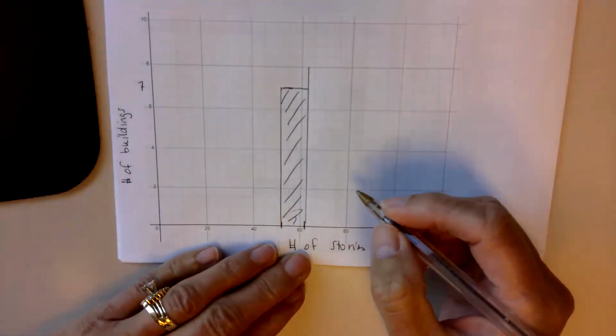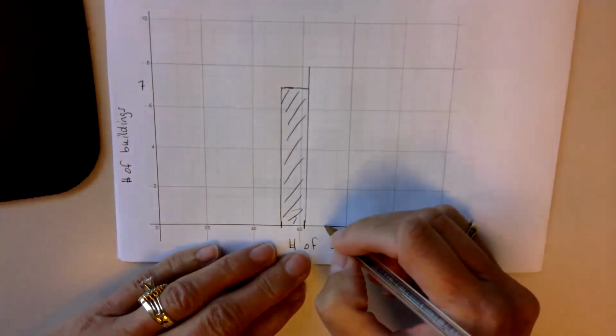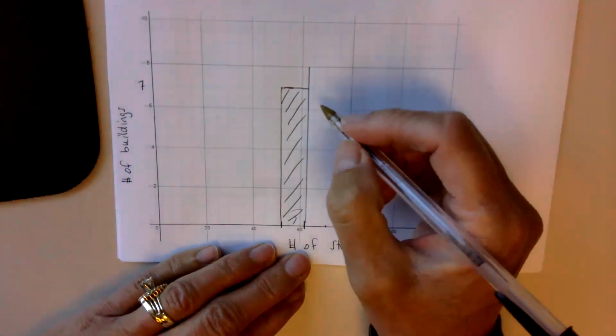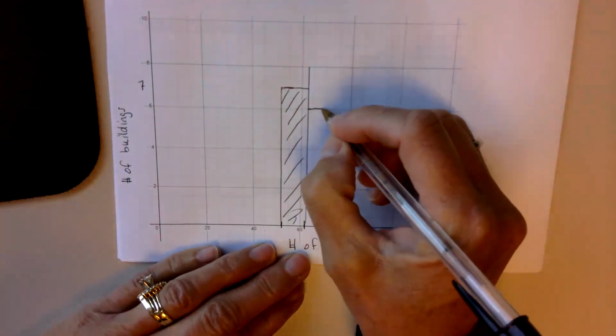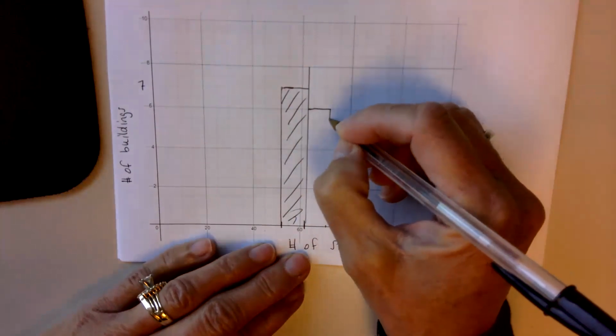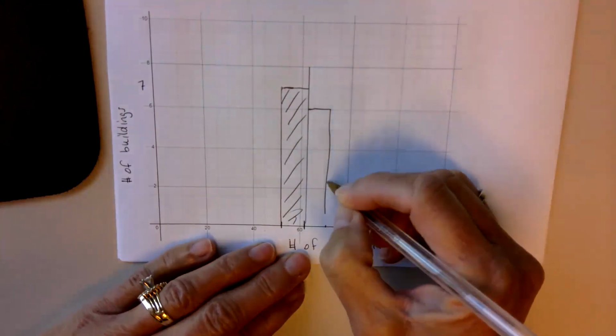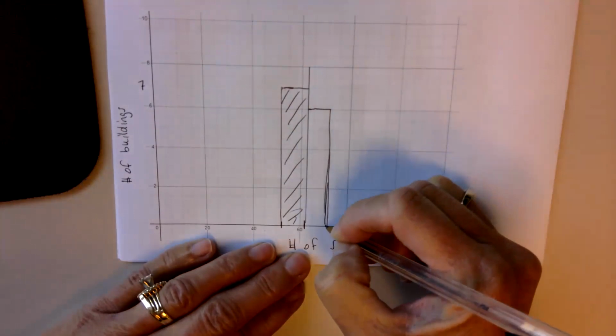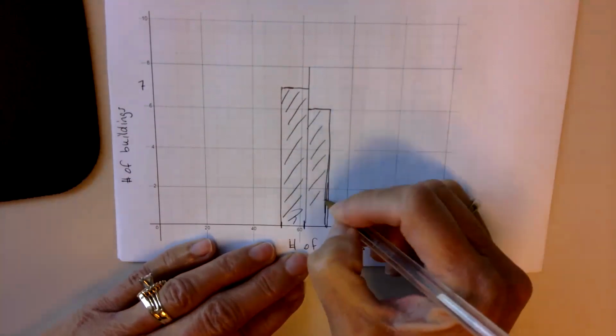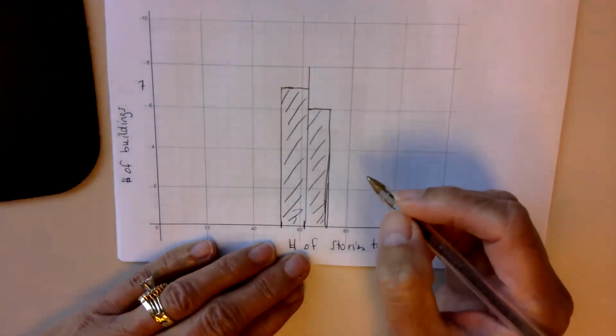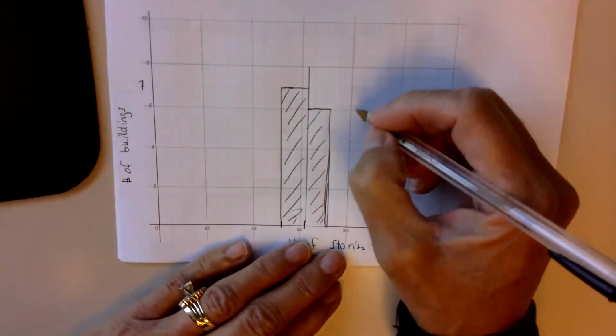And then the next one goes up to 71.5, and there were 6 in that group. So that's going to go over to 71.5 and down. And then the next one goes up to 80.5, and there were 8.